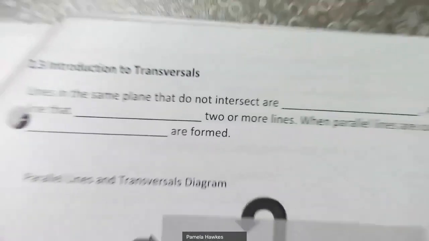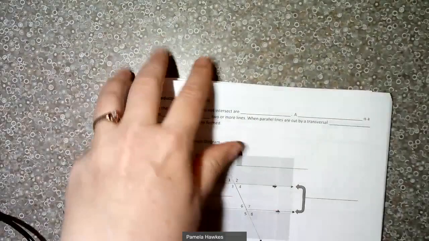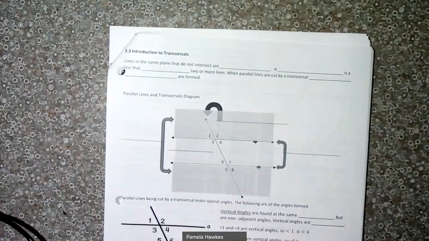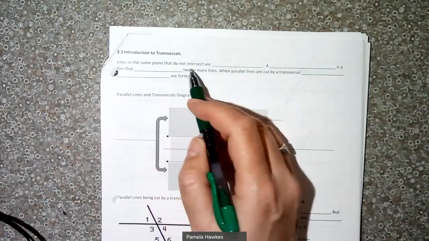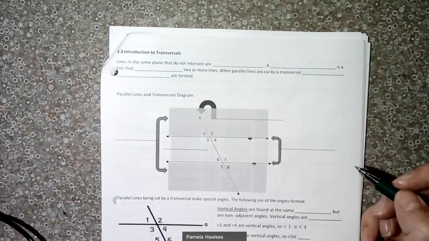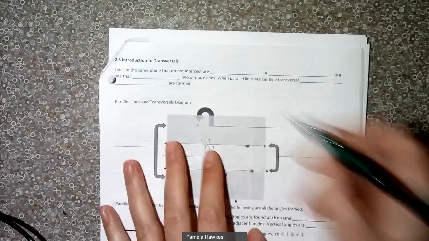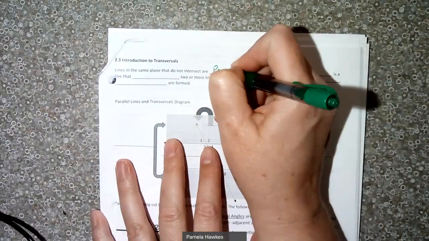This one is supposed to be review. And I found that it's not bad as long as you remember the terms. So we're going to go over the terms. Here's what it says. It says lines in the same plane that do not intersect are what? If I have two lines in the same plane that don't intersect, what are they? Parallel. There's our word.